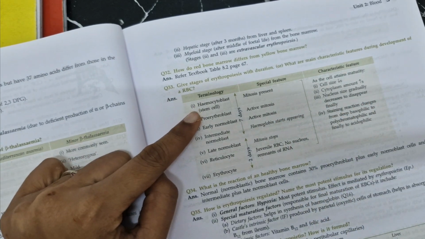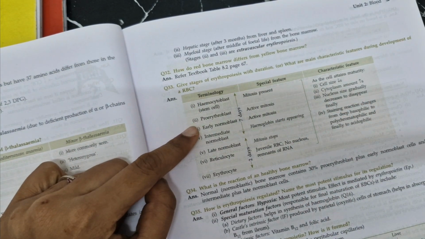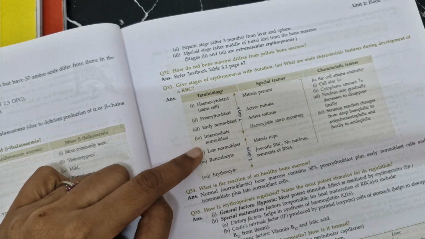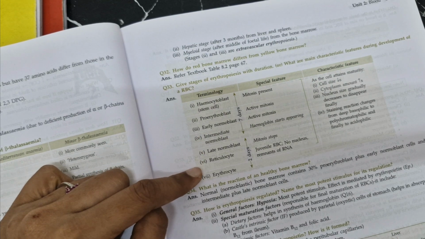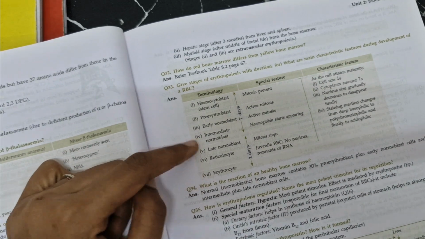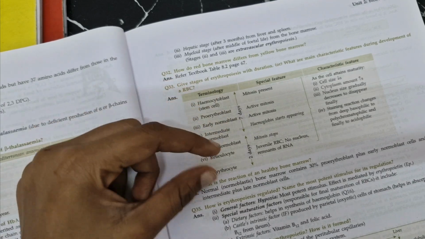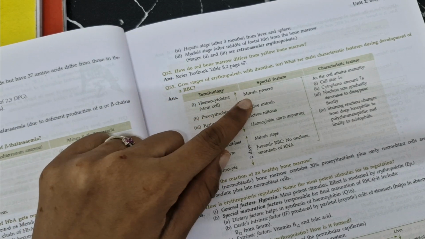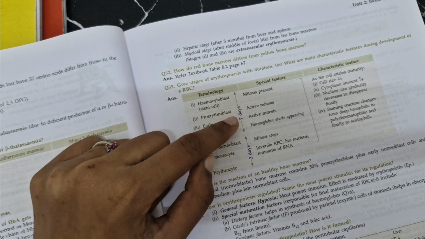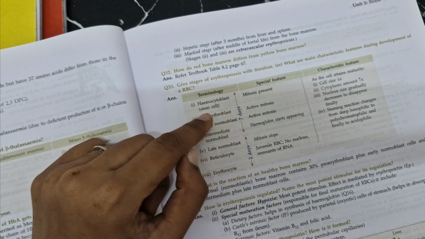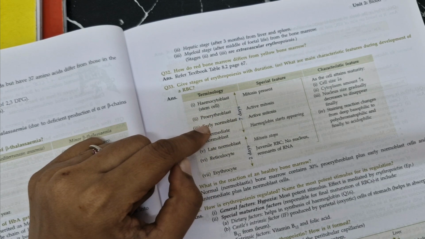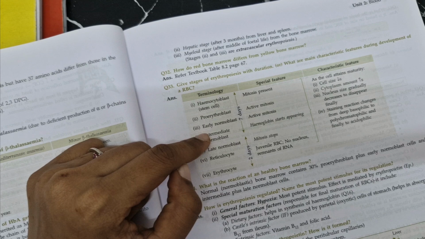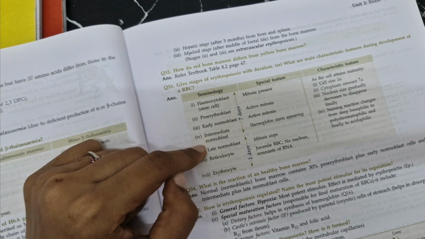First will be hemocytoblast, proerythroblast, early normoblast, intermediate normoblast and late normoblast, reticulocyte and erythrocyte. This will take 7 days and then this will take 2 days. Mitosis will be present in hemocytoblast, which is a stem cell. In proerythroblast, active mitosis will take place. In early normoblast, also, active mitosis will take place.